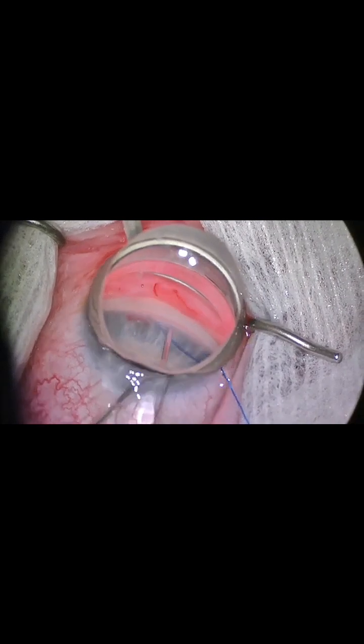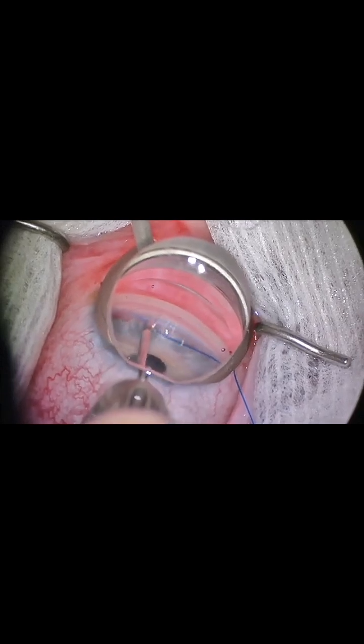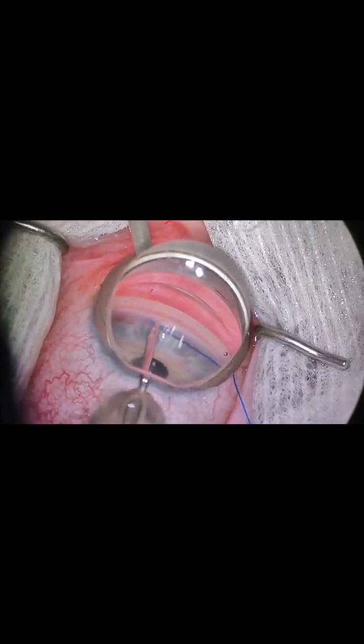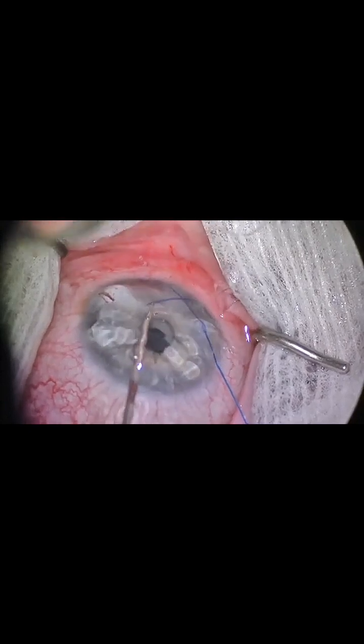To perform the trabeculotomy, we need to hold one end of the suture inside the anterior chamber and then pull the other end out of the eye.